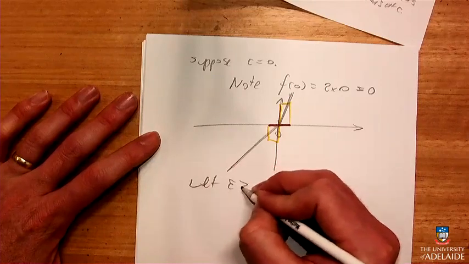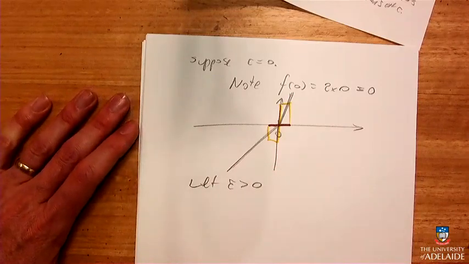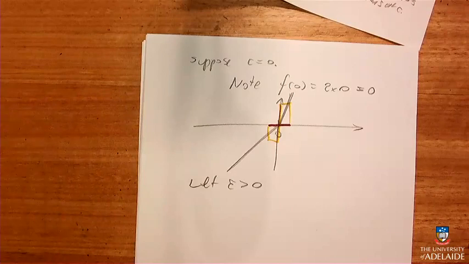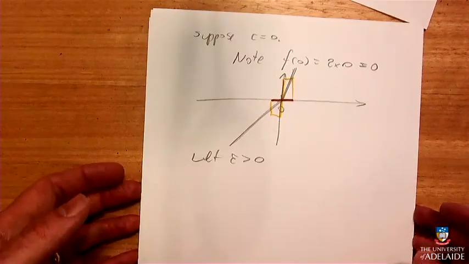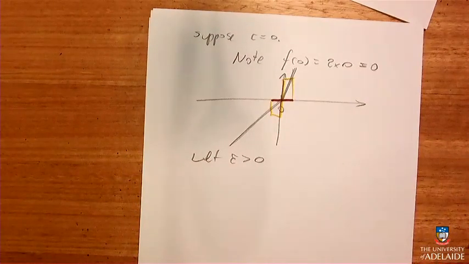Okay, so let epsilon be greater than 0, because that's the rule, for every epsilon. And then what we'd like to show is that there is a delta that will make sure that f of x minus f of c is less than epsilon, whenever x is less than delta.